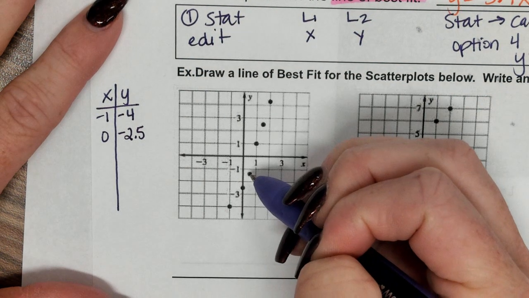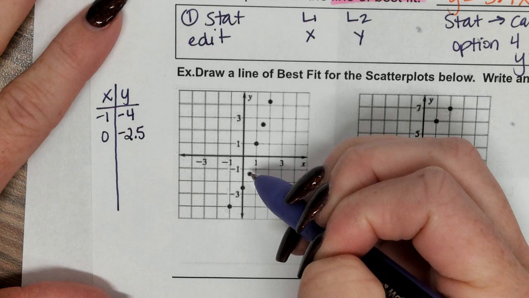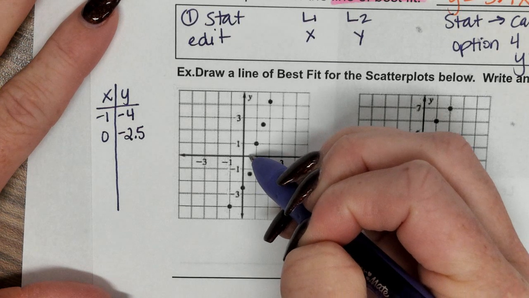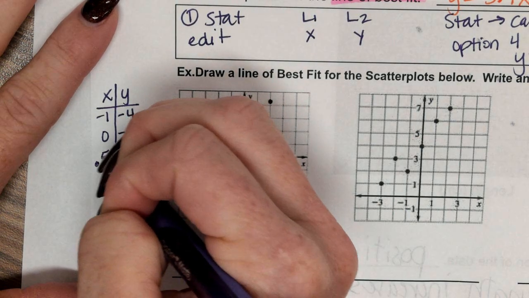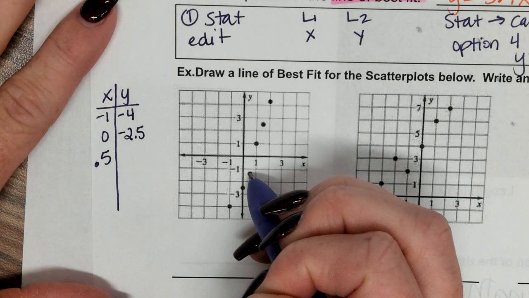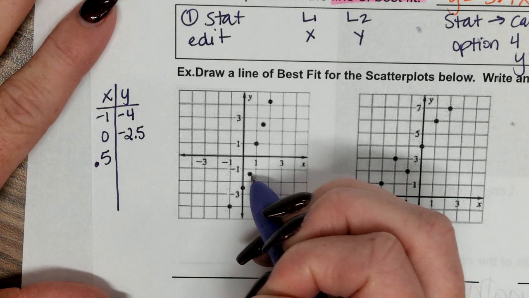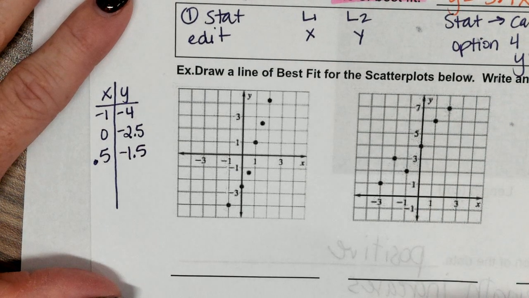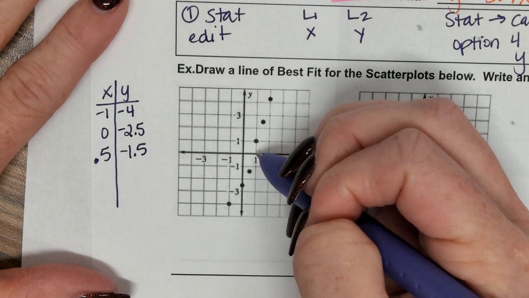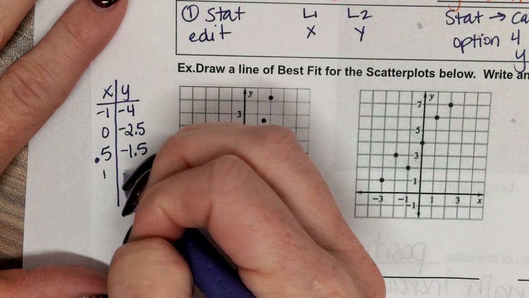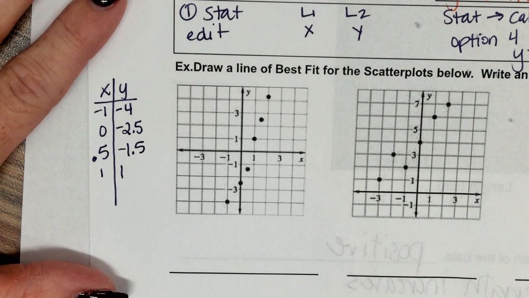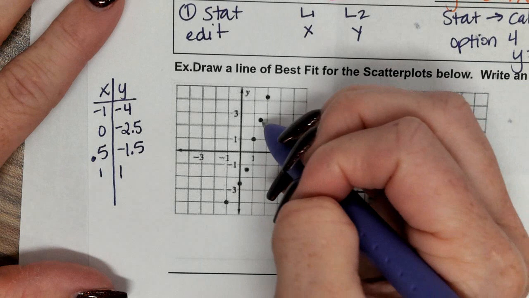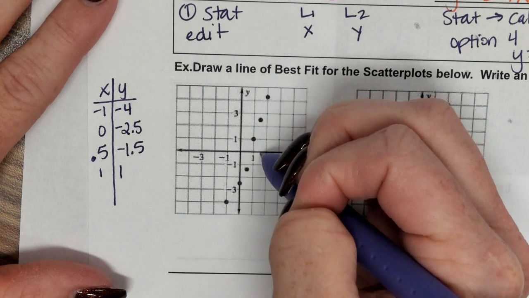Okay, this next dot, where am I approximately on the x-axis? 0.5. Where am I at on the y-axis? I would just round it to -1.5. Okay, this one I am at 1. Do I have to do all of them? Yes. On this one, where am I on the x-axis?